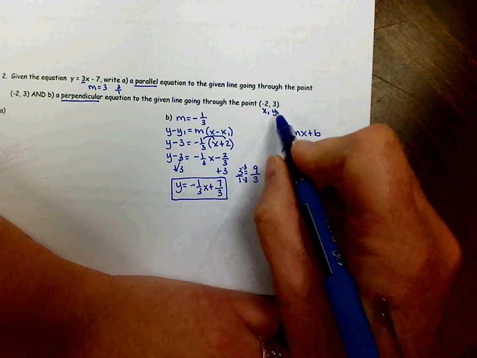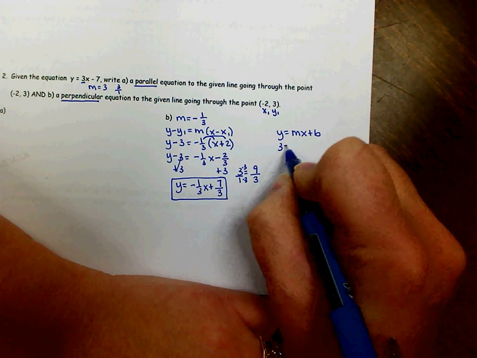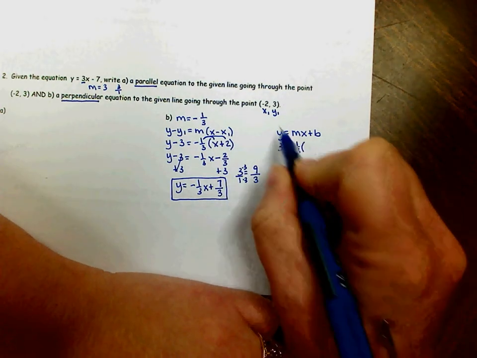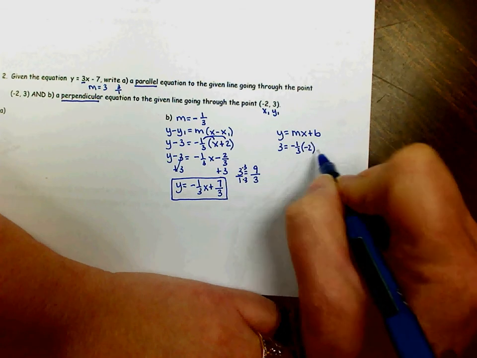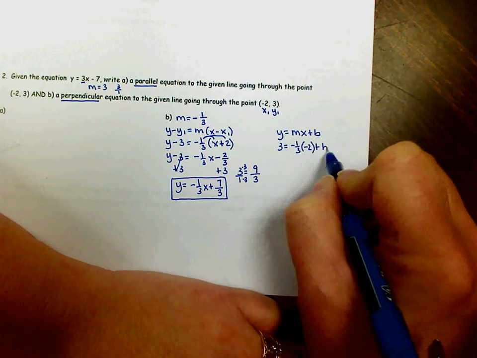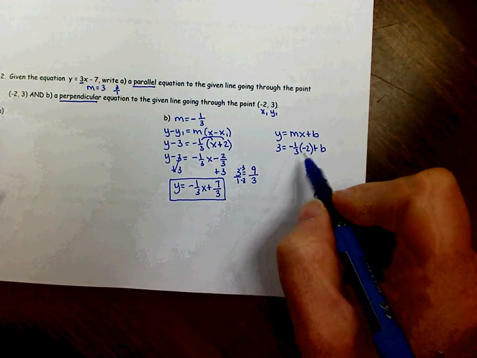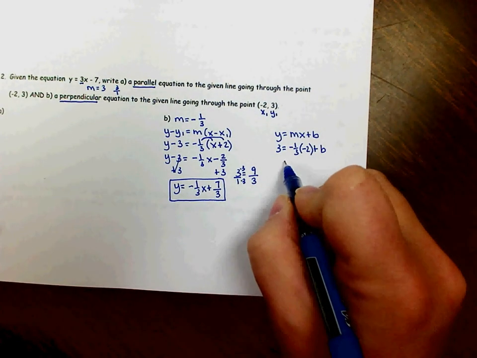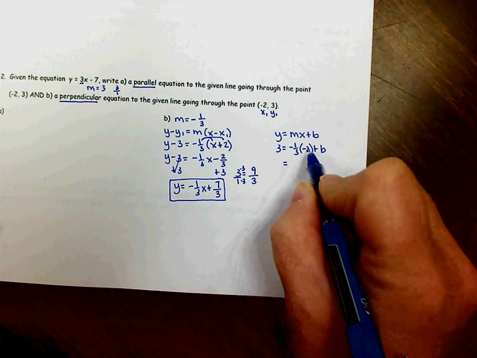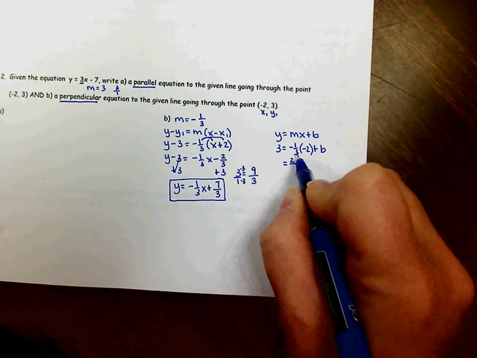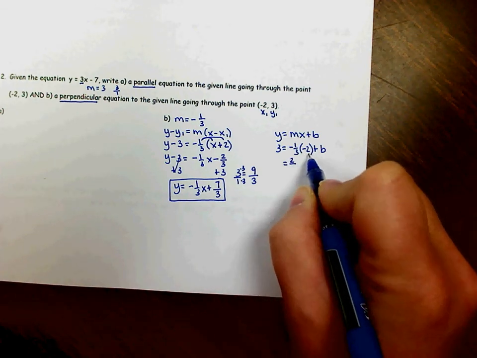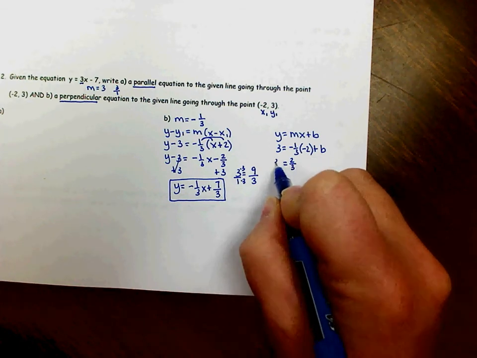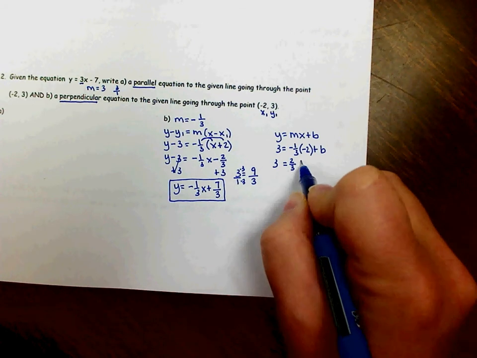So I'll put the 3 in for the y, the -1/3 in for the m, the -2 in for x, and now I can solve for b. -1/3 times -2, a negative times a negative is positive, 2 times 1 is 2 in the numerator, 3 times an understood denominator of 1 gives me a 3 in the denominator. So I have 3 equals 2/3 plus b.